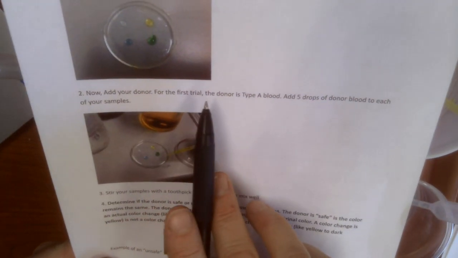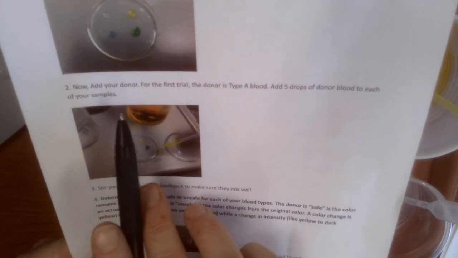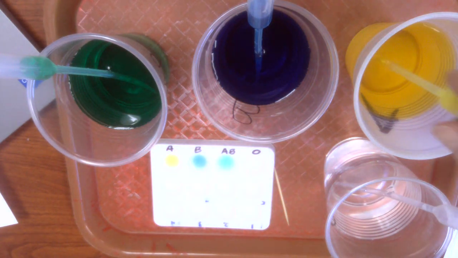So the next step says add your donor. For the first trial, the donor is type A. Add 5 drops of donor blood to each of your samples. Yes, even type A itself.